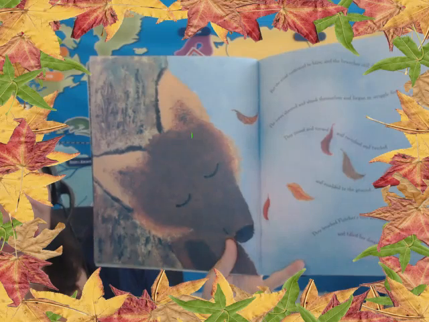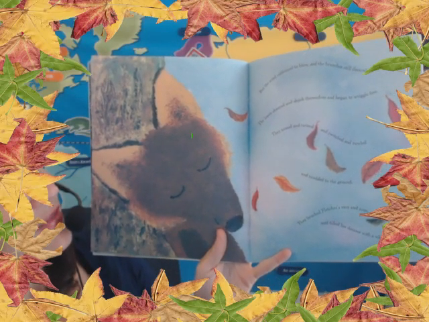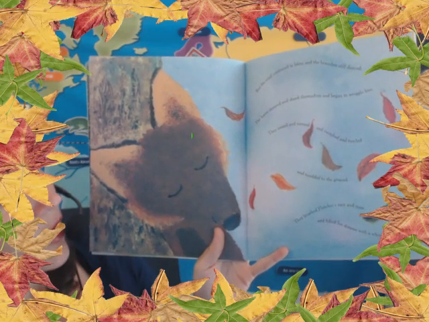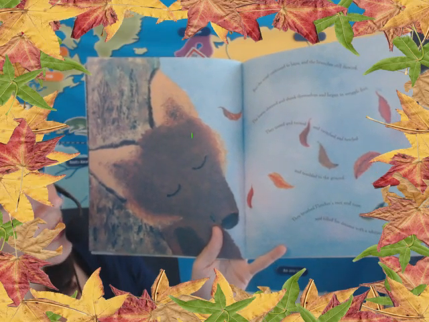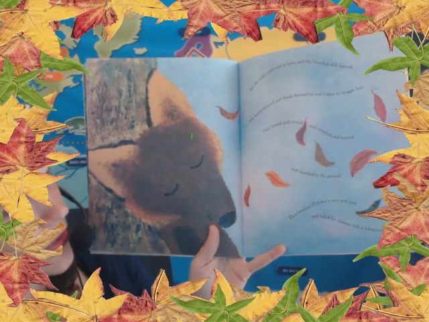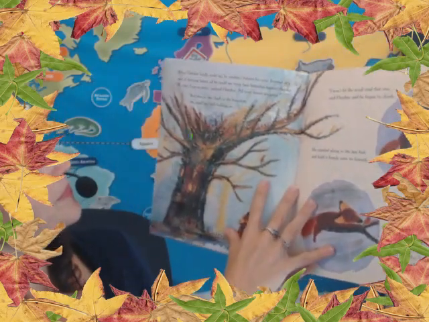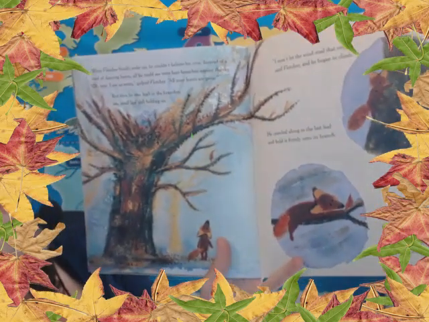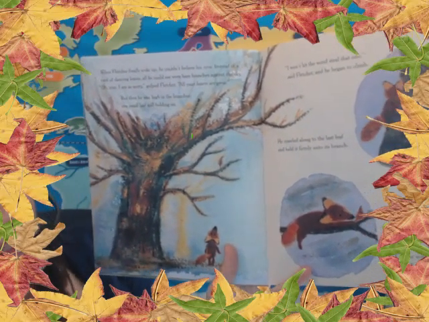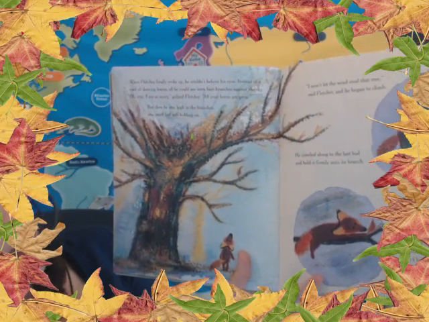But the wind continued to blow, and the branches still danced. The leaves shivered and shook themselves and began to wriggle free. They tossed and turned and twitched and twirled and tumbled to the ground. They brushed Fletcher's ears and nose and filled his dreams with a whispering sound. When Fletcher finally woke up, he couldn't believe his eyes. Instead of a roof of dancing leaves, all he could see were bare branches against the sky.